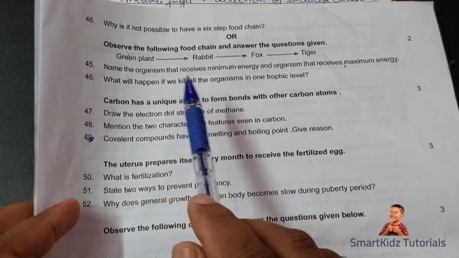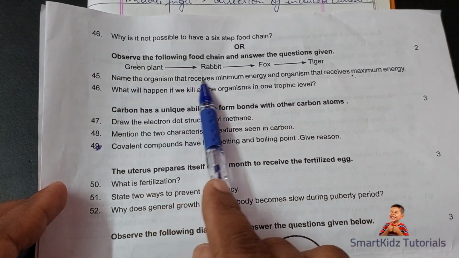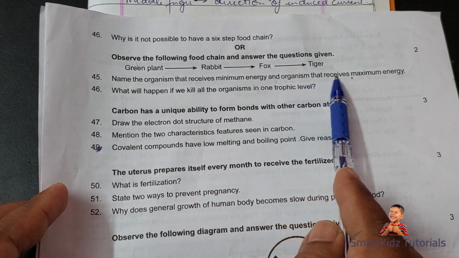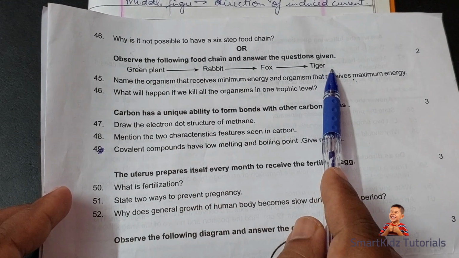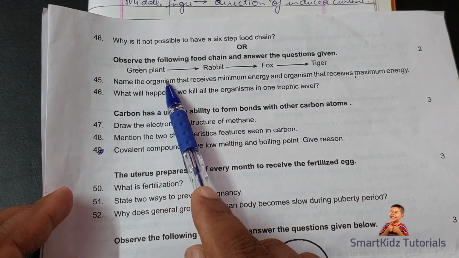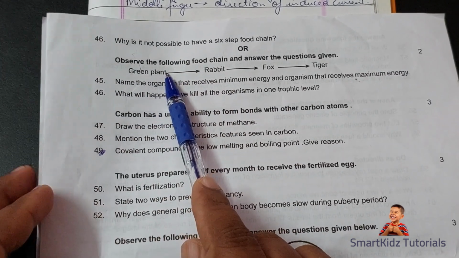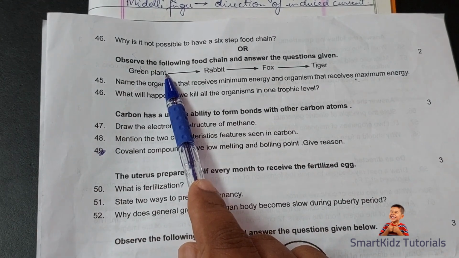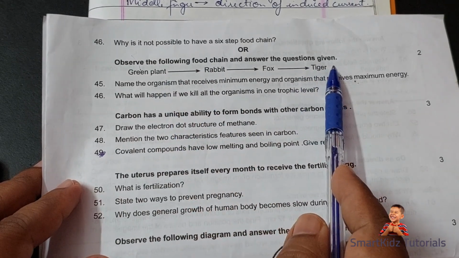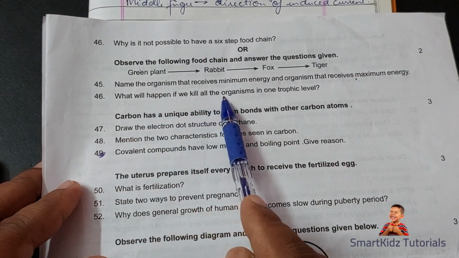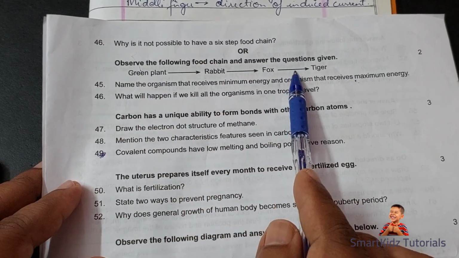Next, the other choice is observe the following food chain and answer the questions below. Name the organism that receives minimum energy and the organism that receives maximum energy. Okay. Now, the one that receives the maximum energy will be green plant because it's producing its own food, so maximum energy. Minimum energy would be tiger. What will happen if we kill all the organisms in one trophic level? Well, then the food chain will stop.